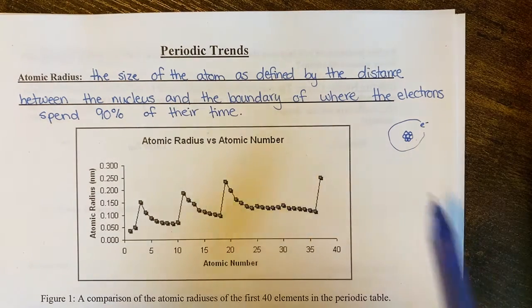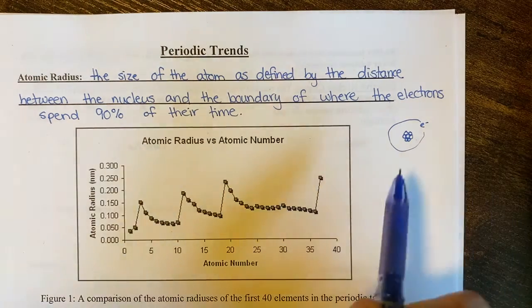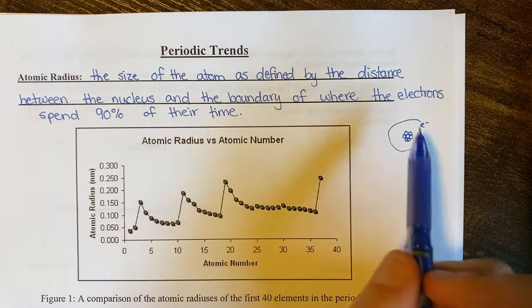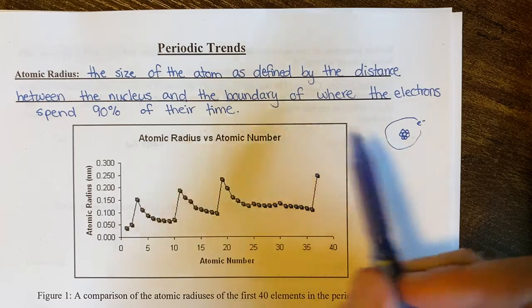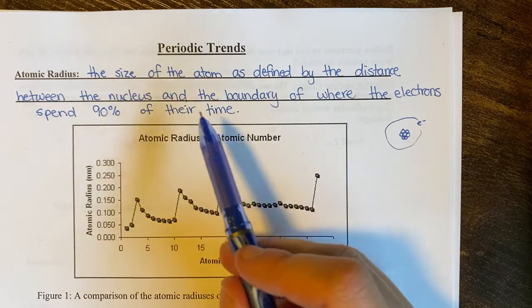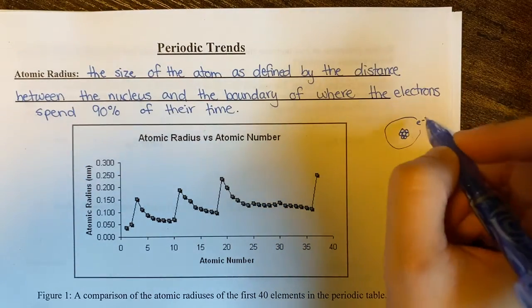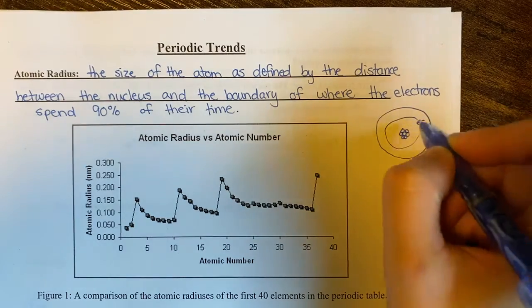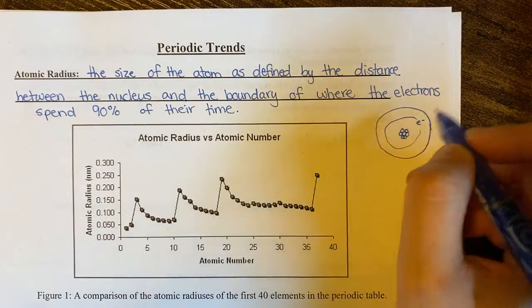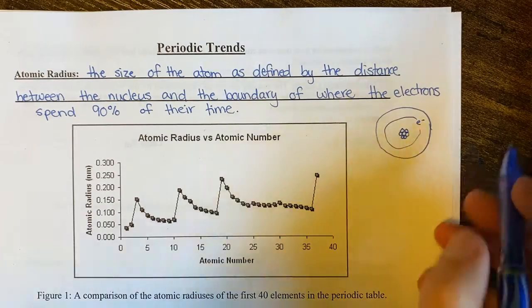Electrons whiz around all over the place, not necessarily in a specific pattern, but they generally spend a certain amount of time close-ish to the nucleus. So your boundary of where electrons spend 90% of their time is just an idea that, let's say, it's within this area. Occasionally the electron might zip out further over here, but mostly they're being found in this electron cloud area.